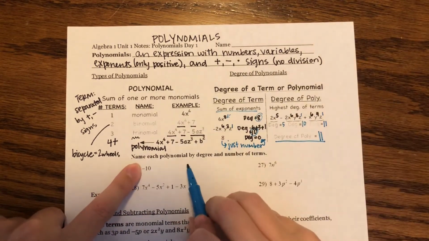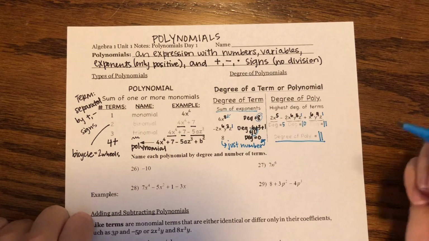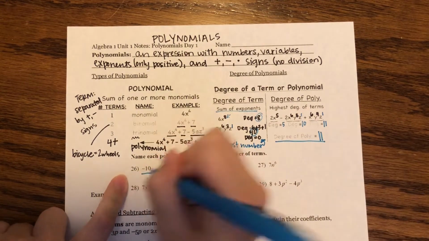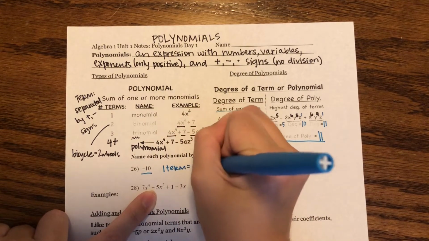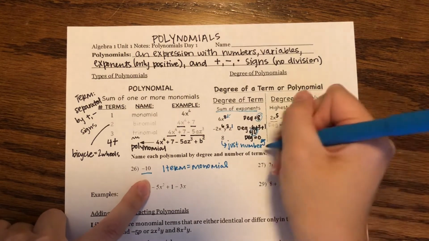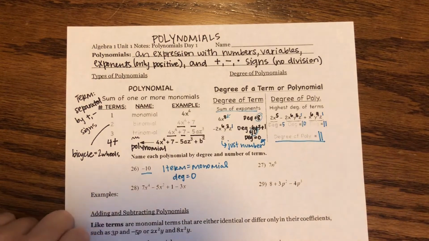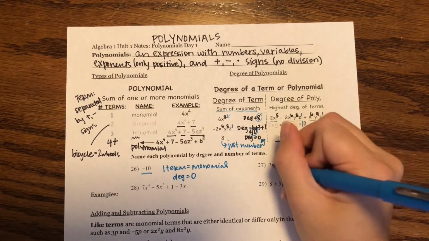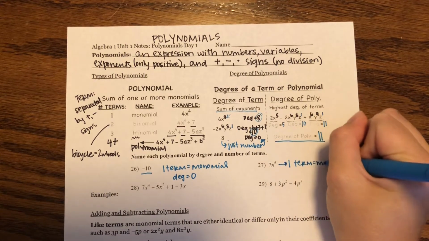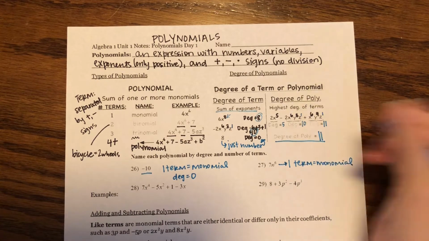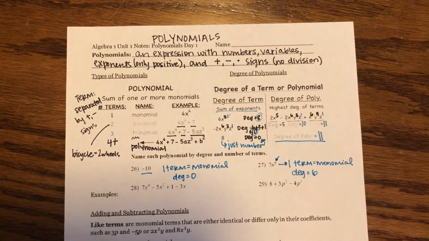We're going to identify the polynomial as a monomial, binomial, trinomial, or polynomial, and then we're going to state the degree. Okay. So this one, we have one term, which means it is a monomial. And then since it is just a number, our degree equals 0. In this next example, we have one term, so it is a monomial. And then since it has this exponent 6, our degree equals 6.